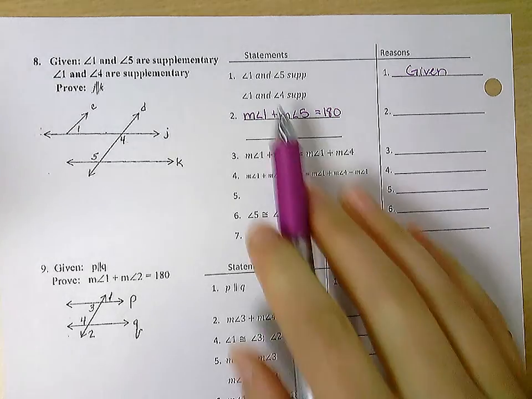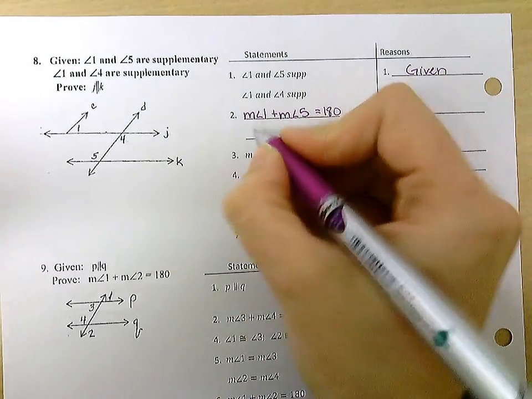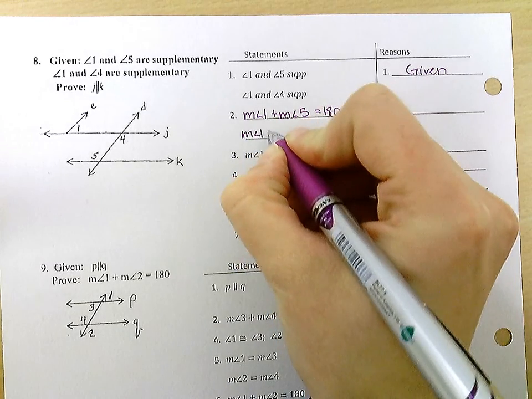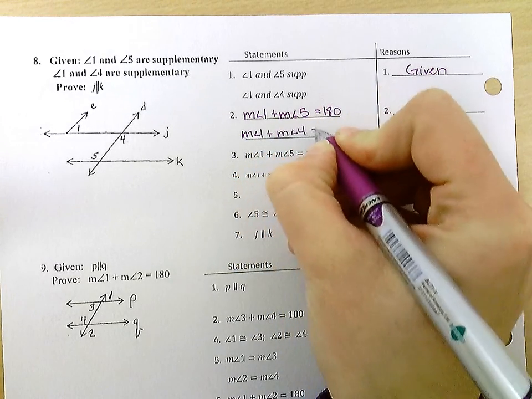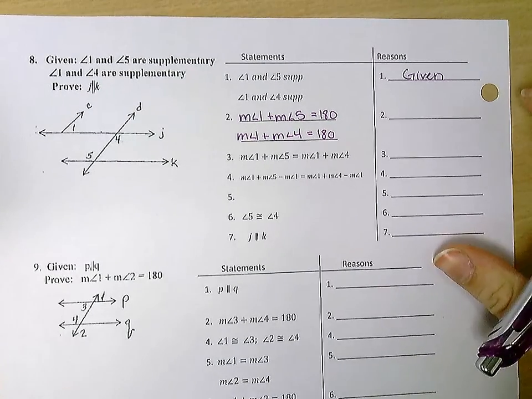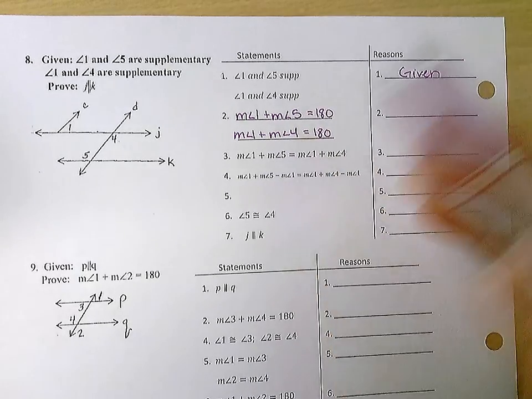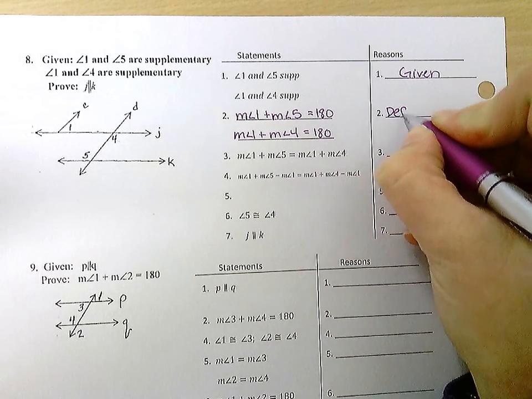Same thing with angle 1 and angle 4: add them together to be 180. Why can I write that? Definition of supplementary angles. I was given that they are supplementary, so they can add to 180 by that definition.